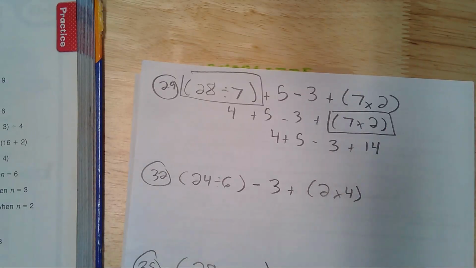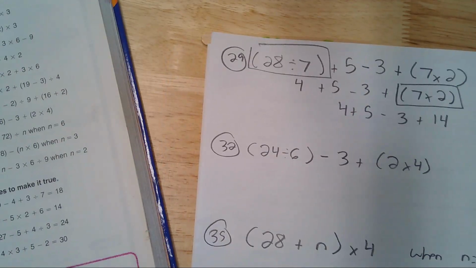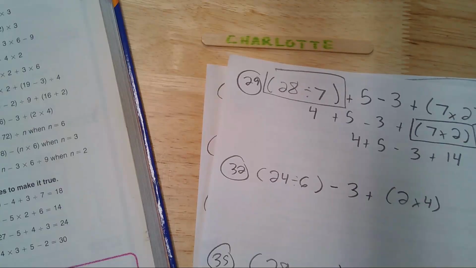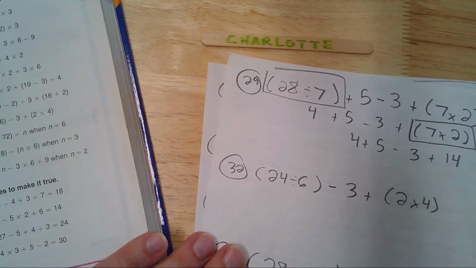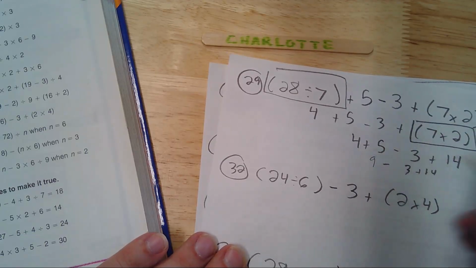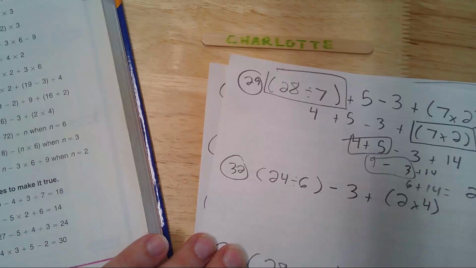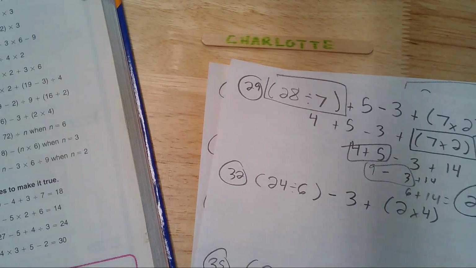9 minus 3 is 7. 9 minus 3 is what? Wait. 9 minus 3. 6. Yes. And then 6 plus 14 is 20. Yep. 9 minus 3 plus 14. 9 minus 3 is 6, plus 14 is 20. That is correct. Good.